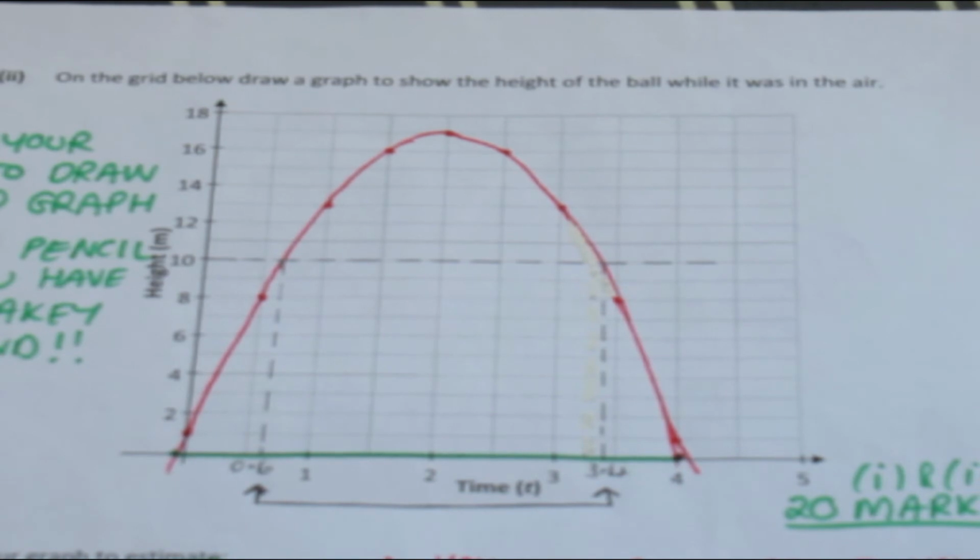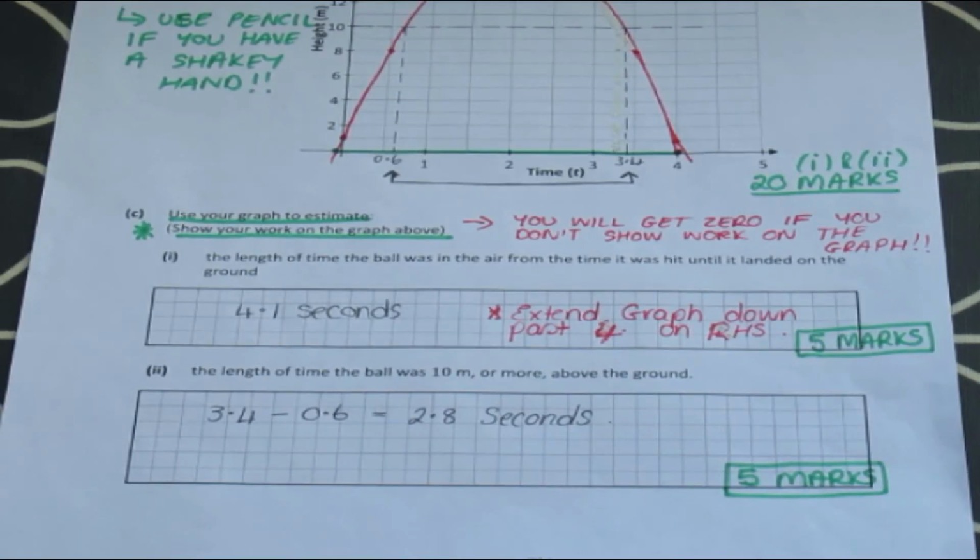There will be a margin of error that examiners will give you, but it is quite small. The quality of the graph will lead on to correct answers, so it's very important that you connect those two jobs together. So we can see that between 0.6 and 3.4, between those two times, the ball was 10 meters or higher off the ground. We need to know the length of time. If I go back down here to my boxes, what I've done is found the difference between them, because I want the amount of time it was above 10 meters. The biggest subtract the smallest gives me 2.8 seconds. So there was a window of 2.8 seconds where that ball was 10 meters or higher.